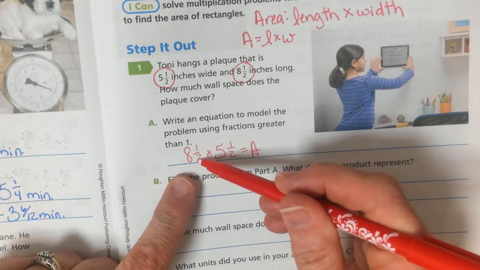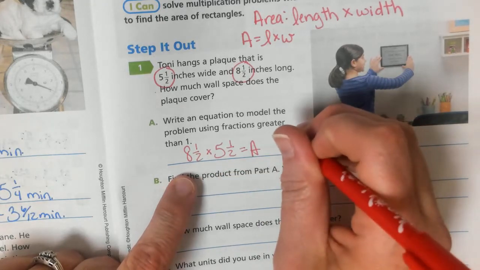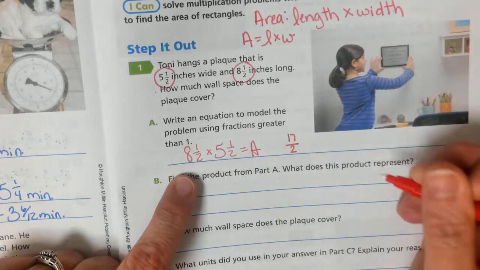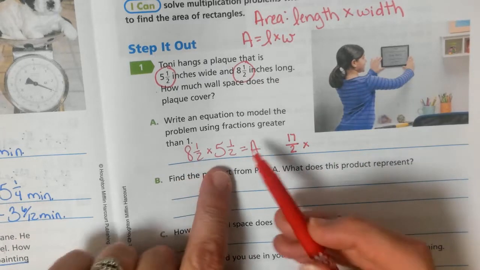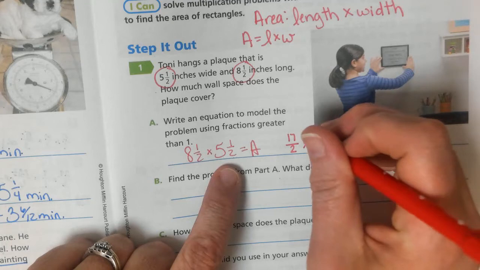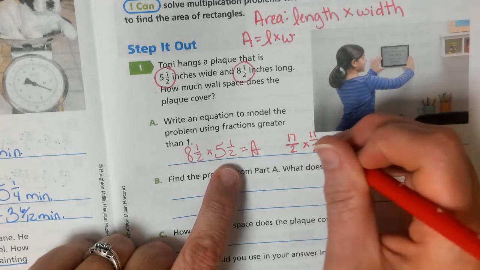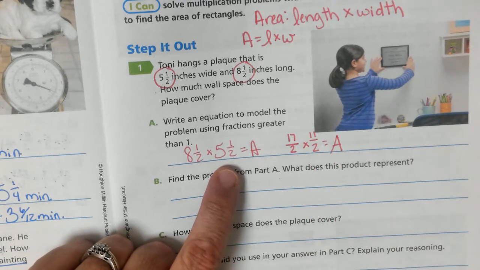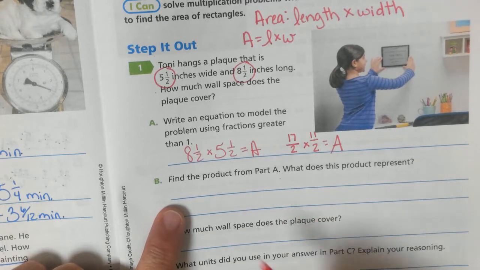8 times 2, 16, plus 1 is 17. So we'll have 17 halves, times 5 times 2 is 10, plus 1 is 11 halves equals our area. So now we're going to find the product.